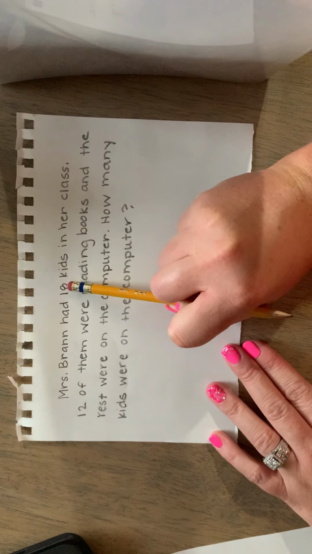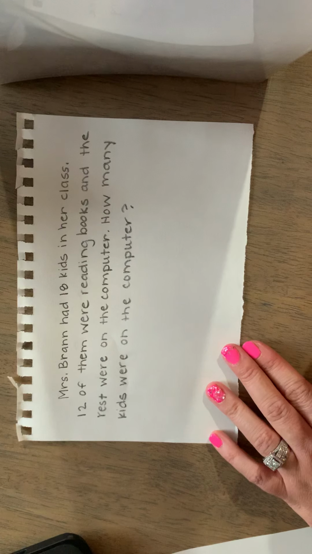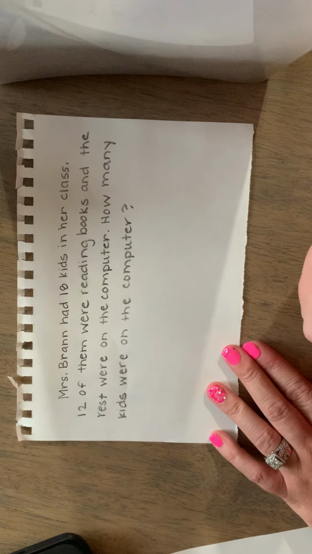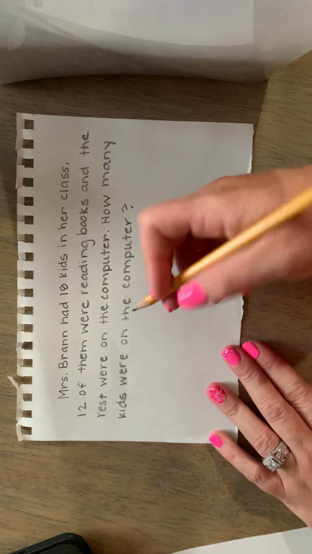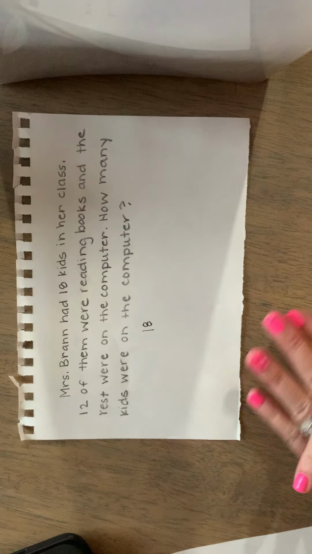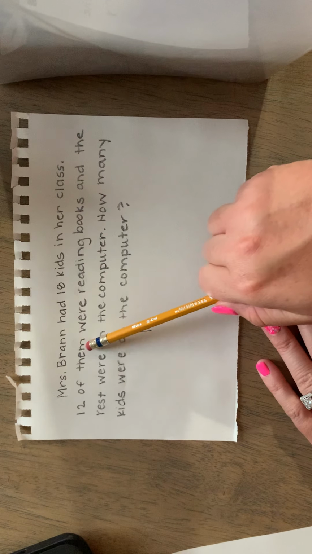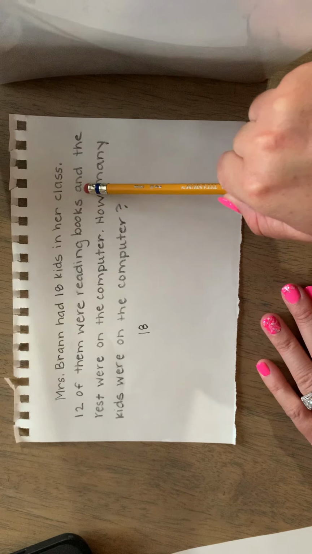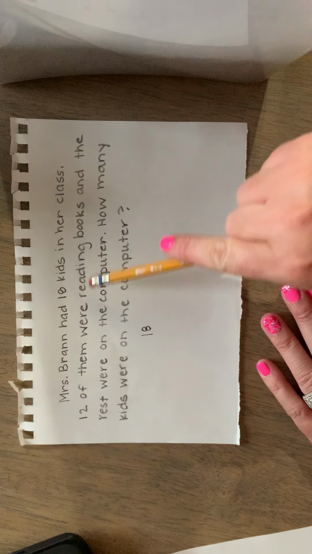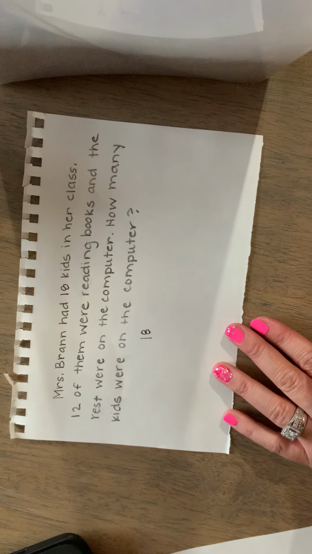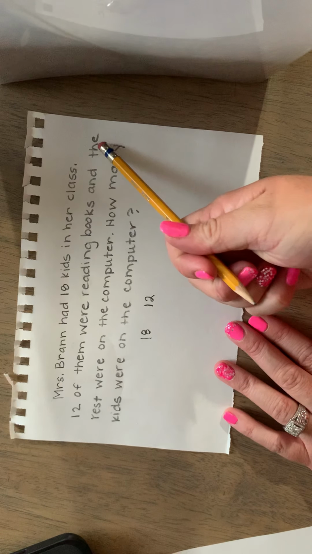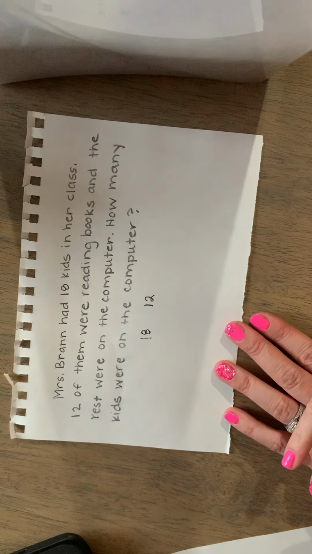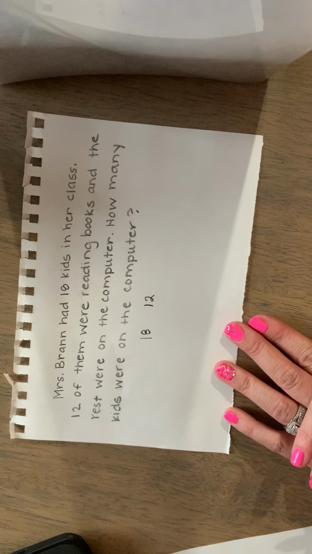So Mrs. Brand had 18 kids in her class, period. What do you think would be a really important piece of information to write down so far? 18? I agree. Let's write down 18. Now, 12 of them were reading books, and so I'm going to stop. 12 of them were reading books. What do you think is important on this part of the problem to write down? You're right, the number 12. And the rest were on the computer. There's not really anything to write there, is there?